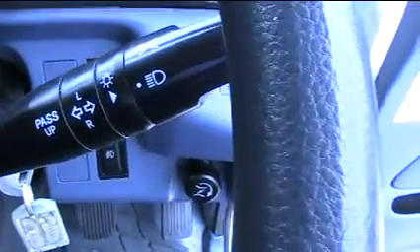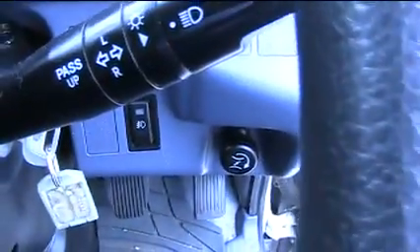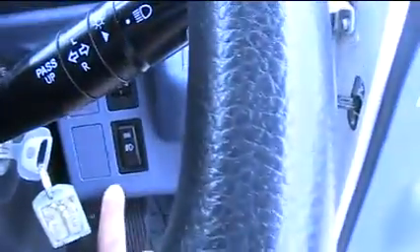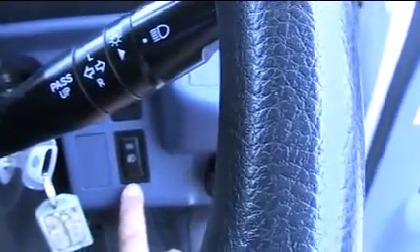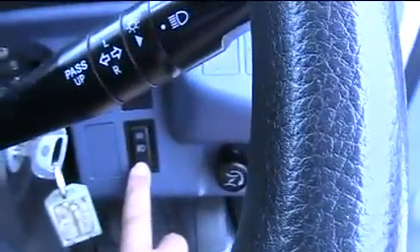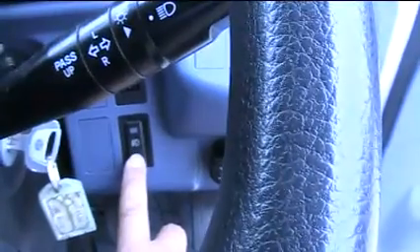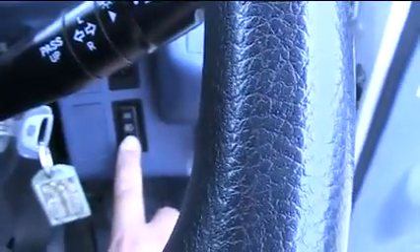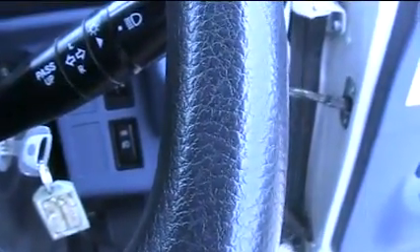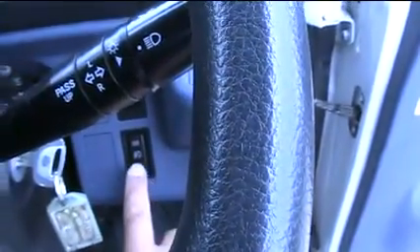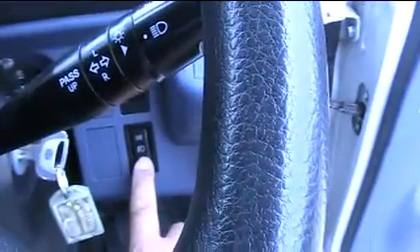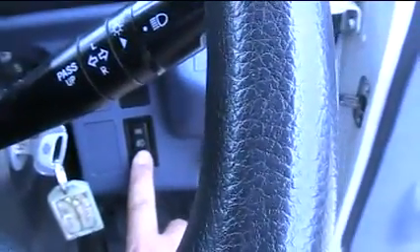And also you've got the fog light. Fog light is located under the dashboard here. What's the function of fog light? When you're in foggy conditions, you can turn it on. Because the fog light is a yellow light, the frequencies go through the fog further ahead, so you can see better in the fog.